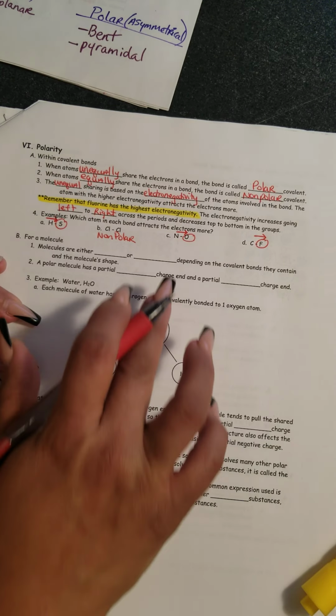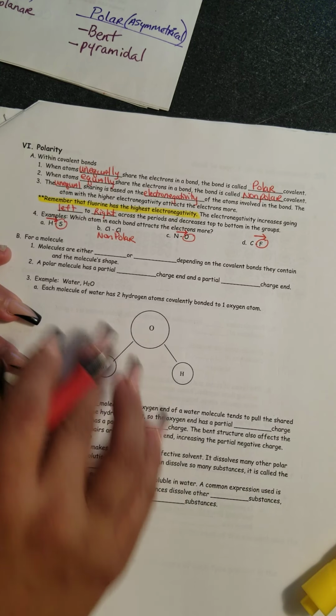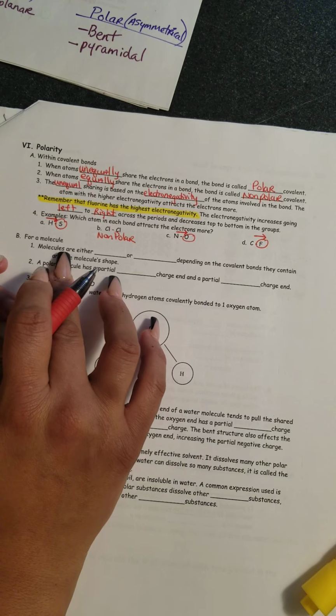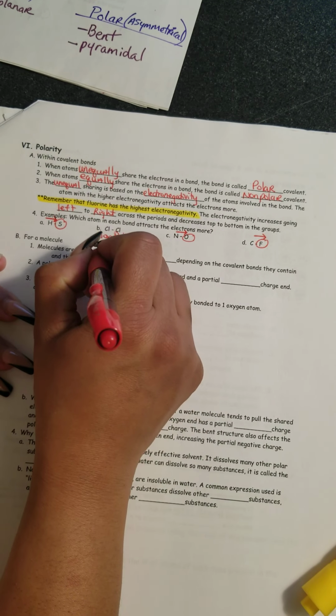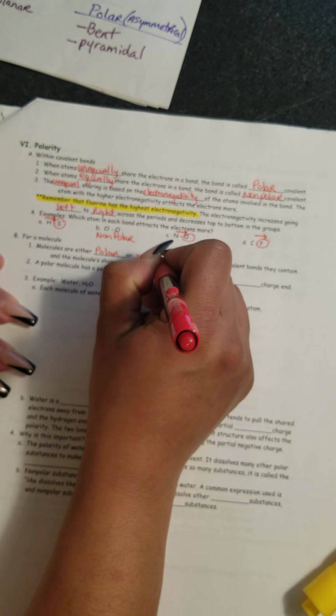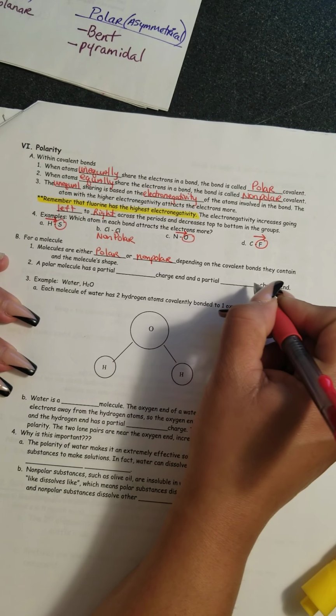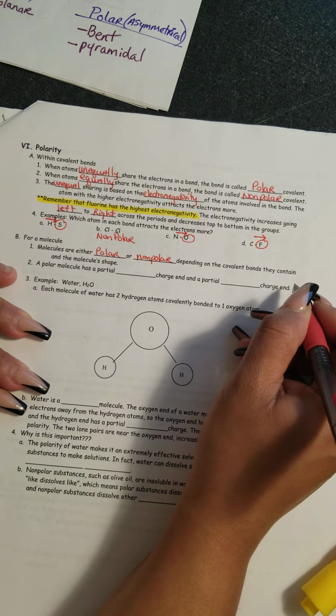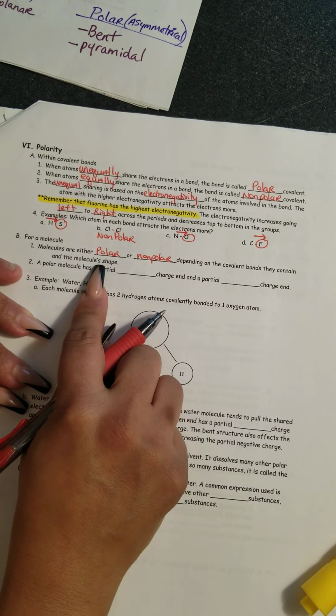Now, we'll come back up here in just a moment. For a molecule, the molecules are either going to be polar or nonpolar, depending on the covalent bonds they contain and the molecule's shape.